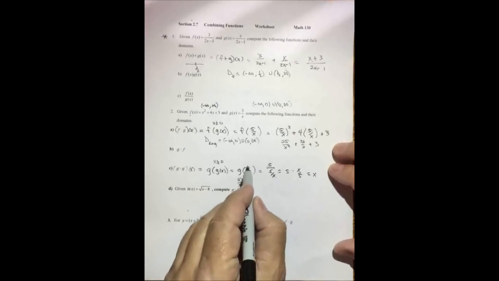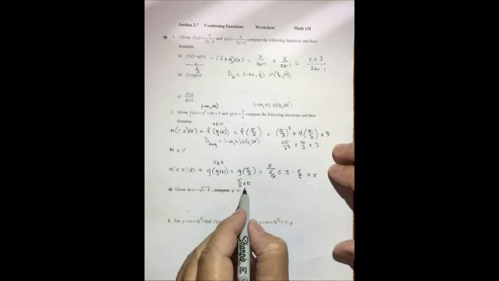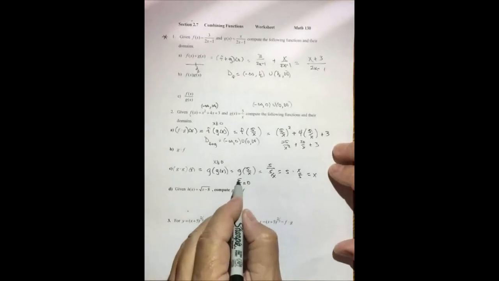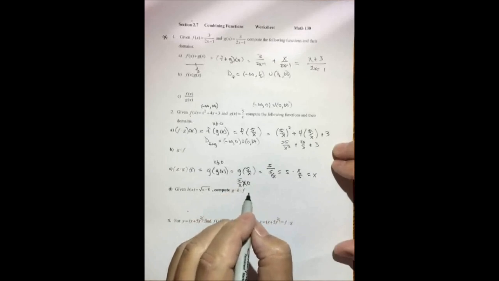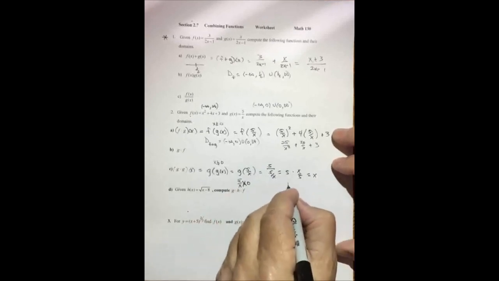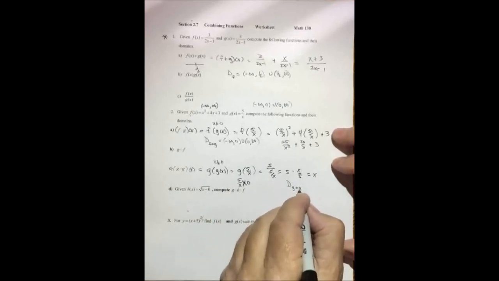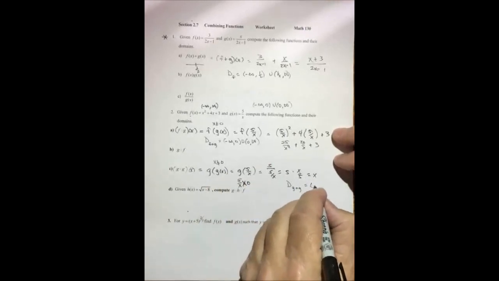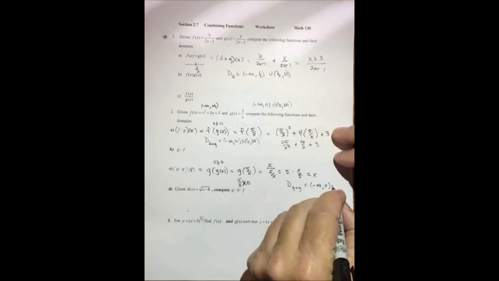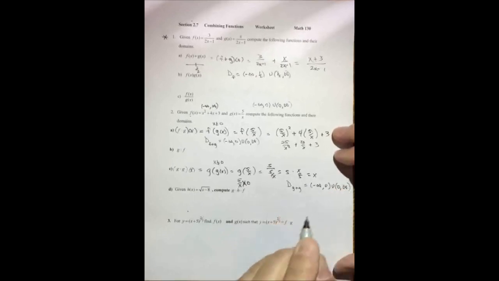Does this y value ever become 0? And of course, no. The only way this fraction can be 0 is if the top is 0. That's not possible. Therefore, the domain of g composed with itself is going to be just the domain of g, which is minus infinity to 0, union with 0 to infinity. Okay?